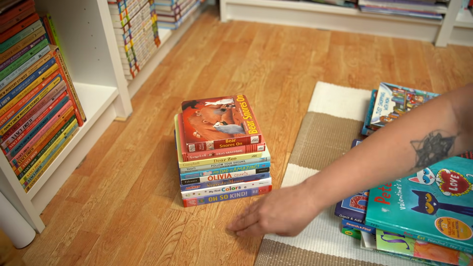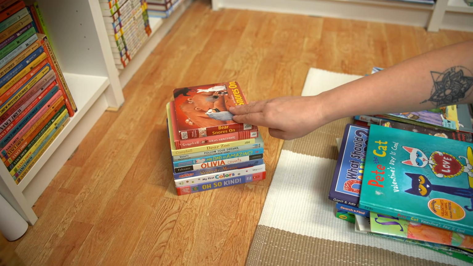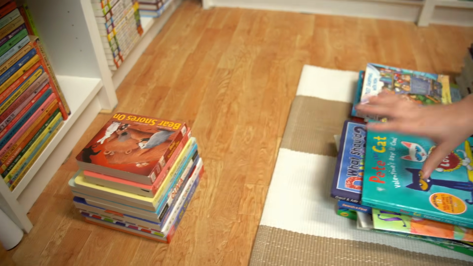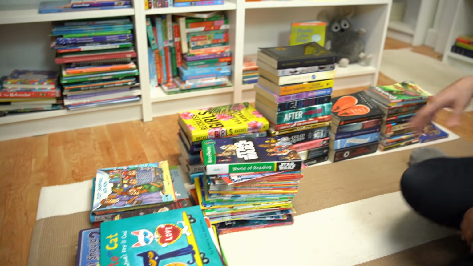This is the board books. You can see I put the larger ones at the bottom and then the smaller ones at the top, and I have this nice neat stack. So I'm basically going to replicate that with the other types of books that I'm going to be selling. Again, translating this into whatever it is that you are selling, just figure out the way that makes the items that you're selling look aesthetically pleasing and presentable.